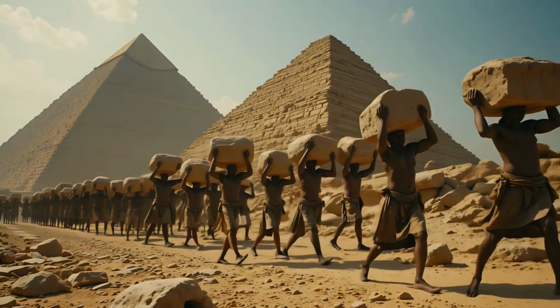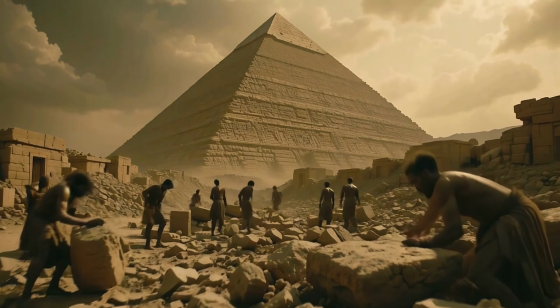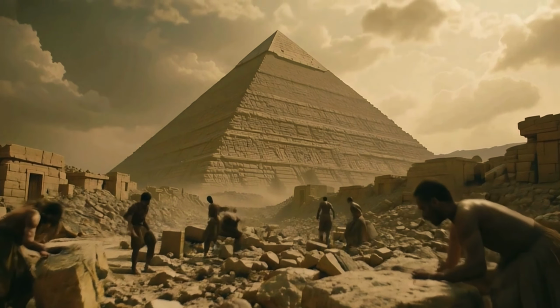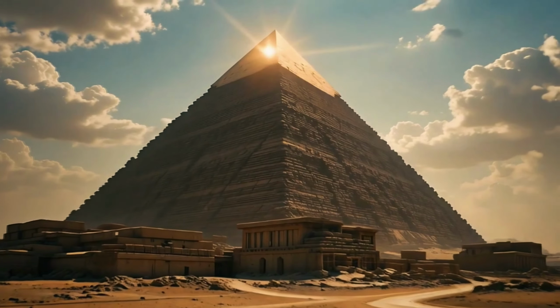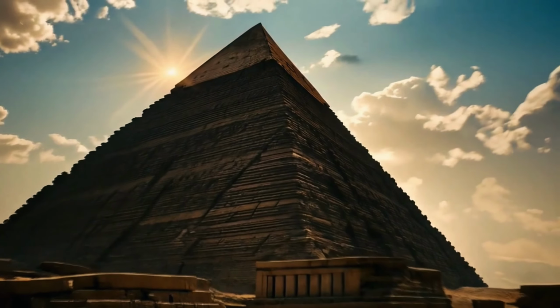How was it constructed? What secrets does it hold? The precision with which the stones were cut and placed, it's remarkable. Imagine the shimmering limestone casing stones reflecting the sun for miles.